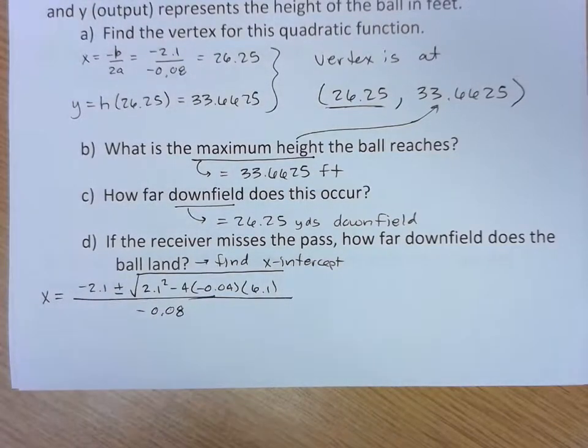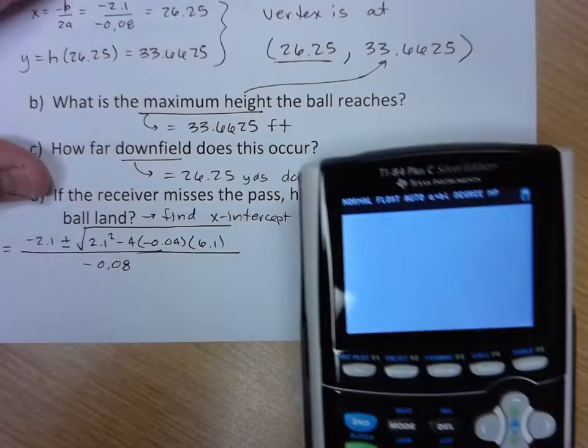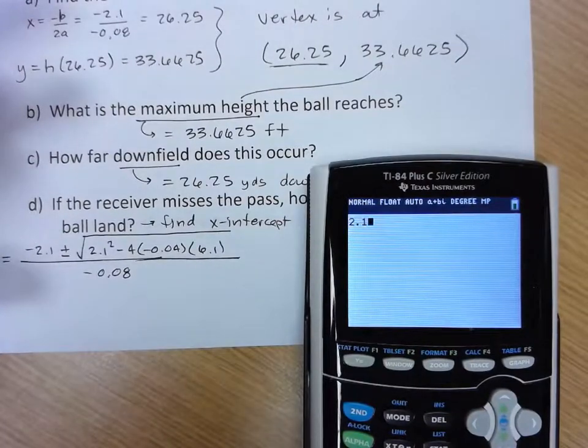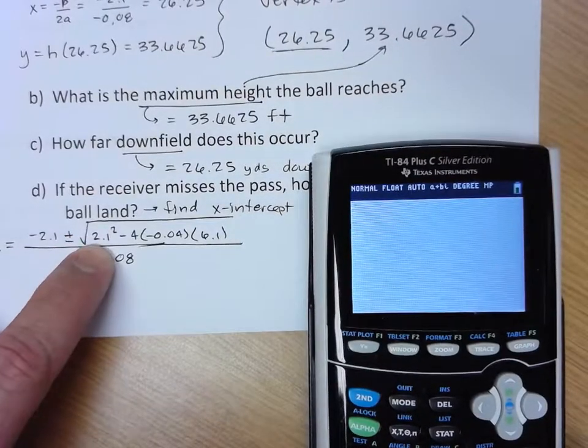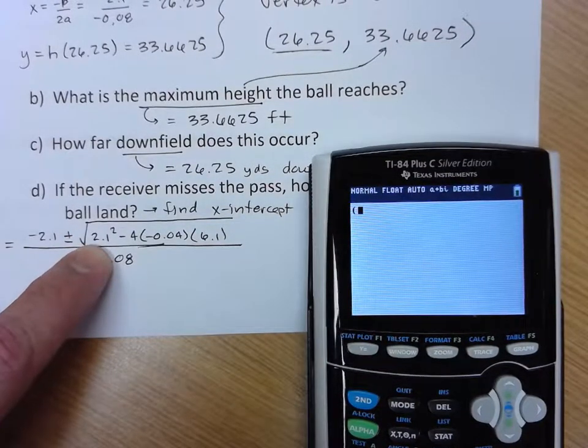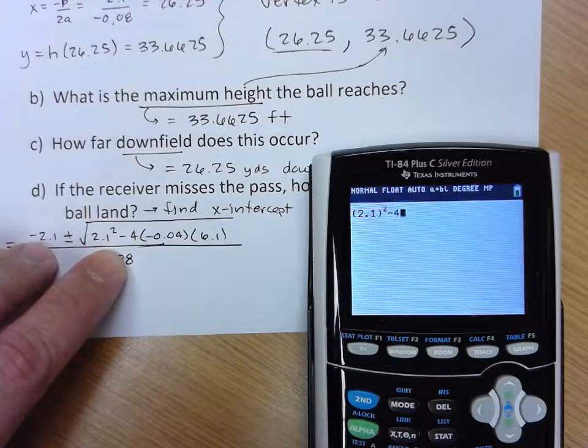Okay, so let me crunch out the discriminant first. The value underneath the radical, 2.1 squared. Well, to make sure you're doing it correctly, the b squared is always going to be positive. So, technically, you're supposed to do this before you square it. And then minus 4 times negative 0.04 times 6.1.